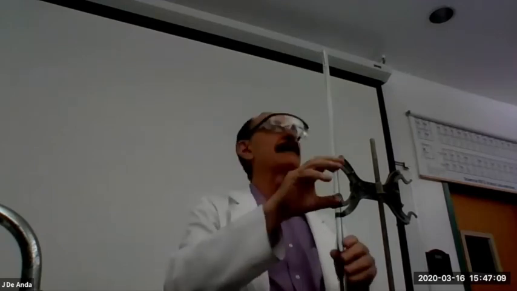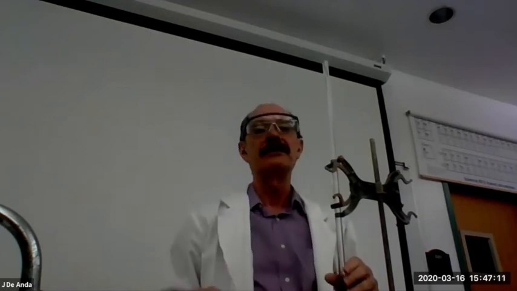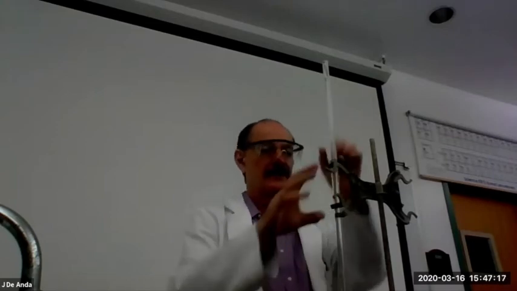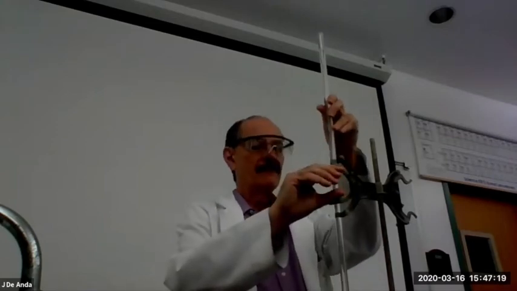Now, remember that you have to read the burette at eye level, which means that you may have to kind of lower it a little bit if you're vertically challenged like me. Put your waste beaker underneath, all right? And then there are 3 ways that you can allow a burette to flow, okay?